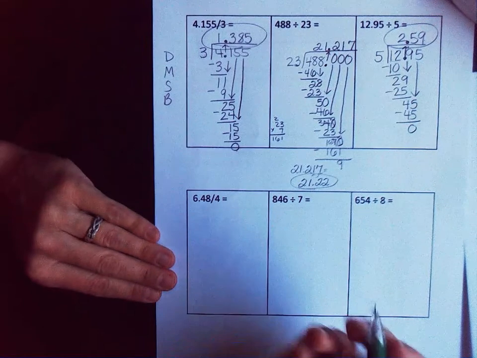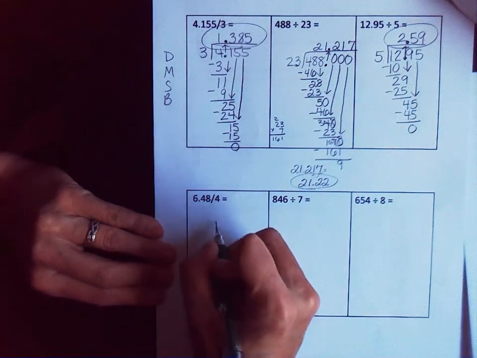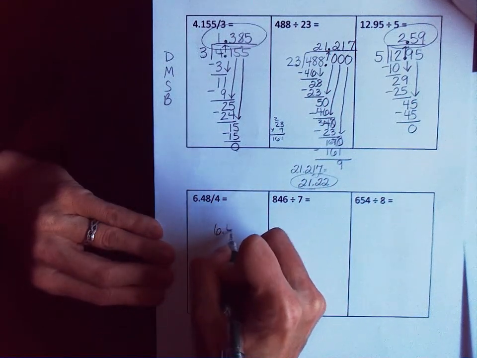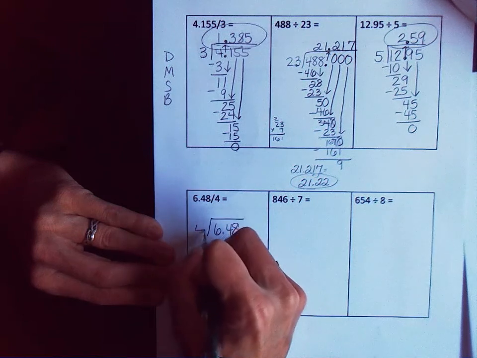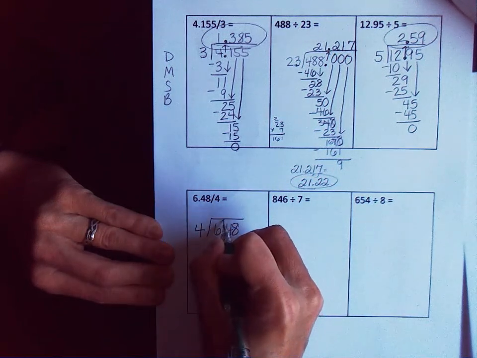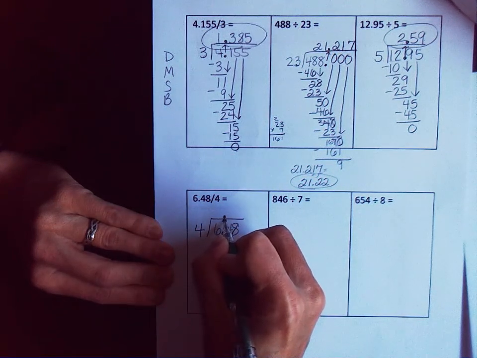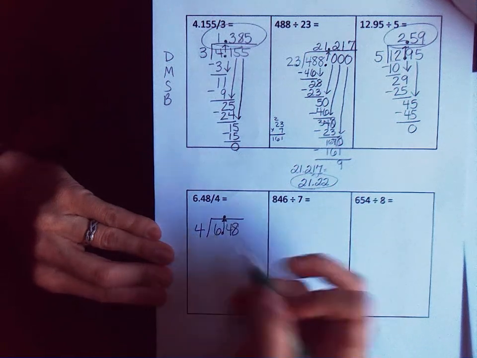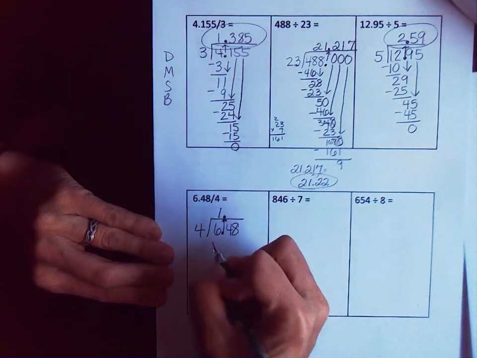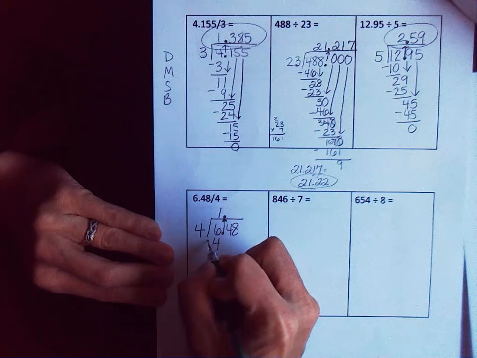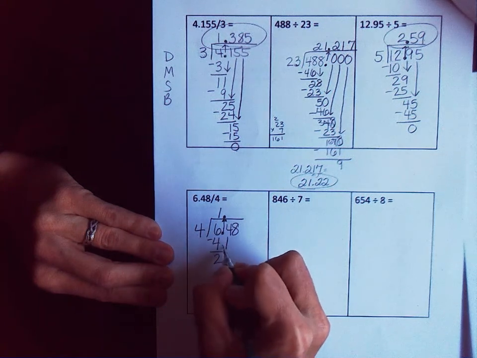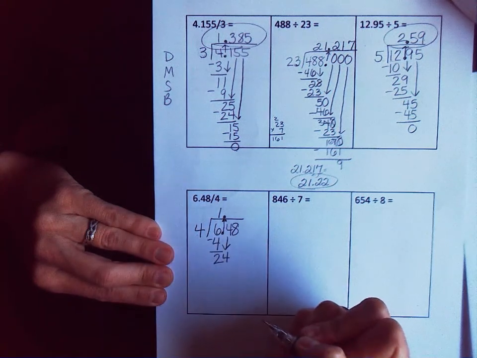Okay, let's do a couple more together. 6 and 48 hundredths divided by 4. I'm going to take my decimal straight up in my answer to start so I don't forget about it. 4 divides into 6 1 time. 1 times 4 is 4. I will subtract to get 2, bring down my next digit, my 4.